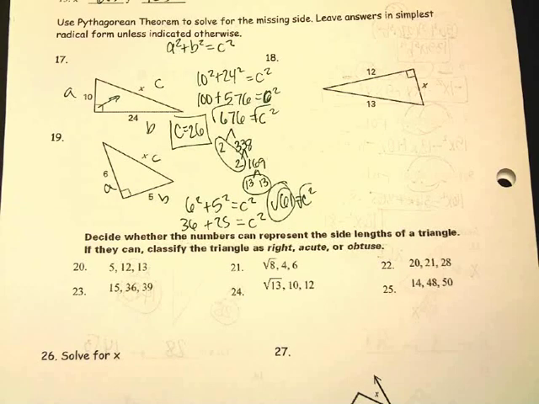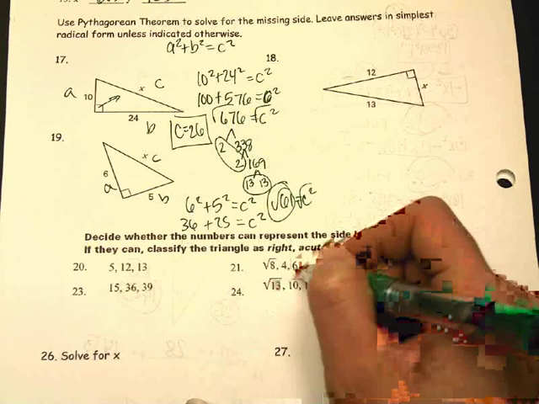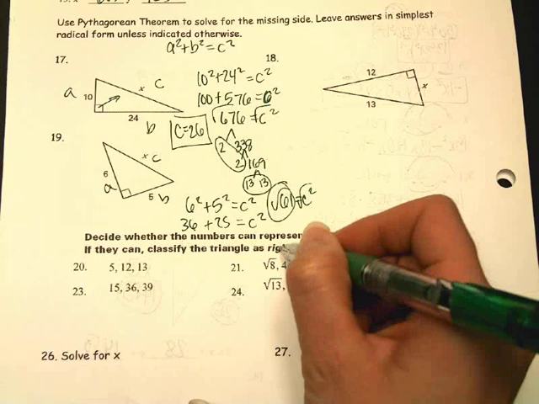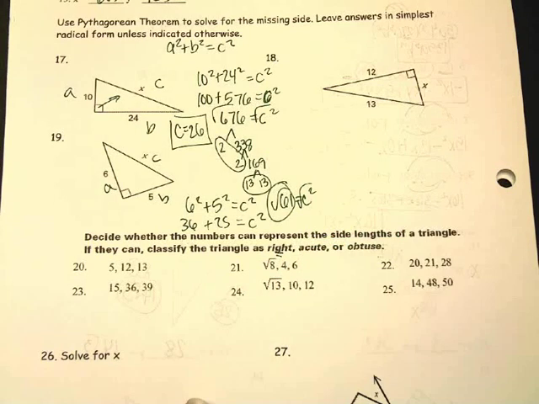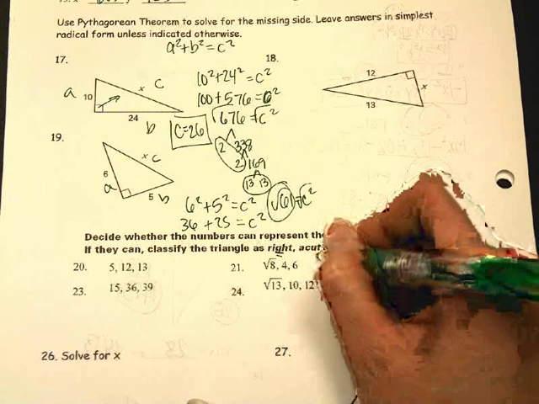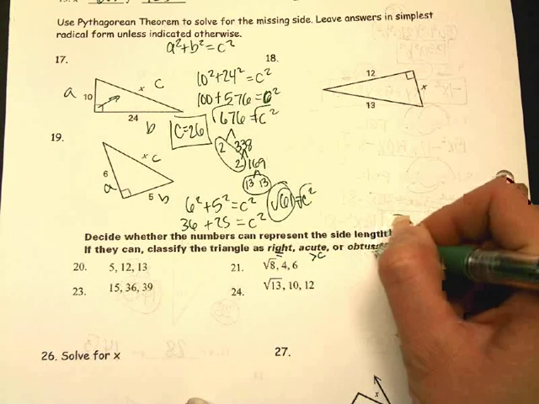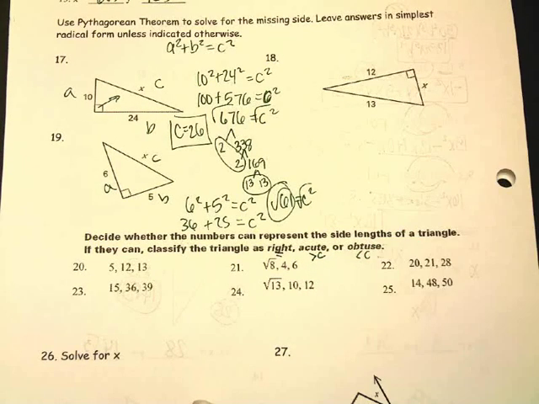21 says, decide whether the numbers can represent the side lengths of a triangle. If they can, then classify it as right, acute, or obtuse. So what we do is we plug this in to Pythagorean theorem, and if it's equal, then it's right. And if C is less than, then it's acute, and if C is greater than, then it's obtuse.